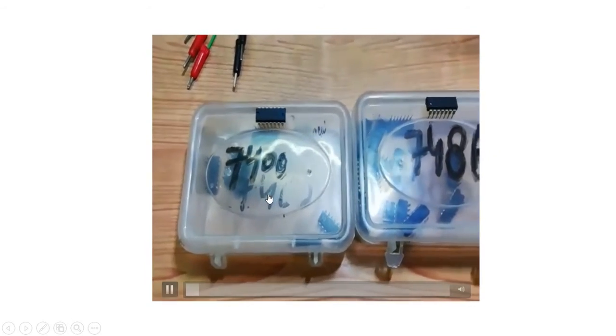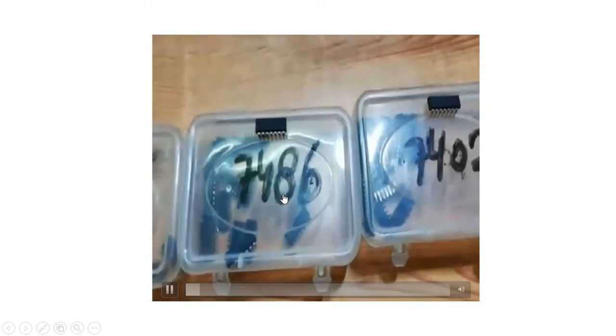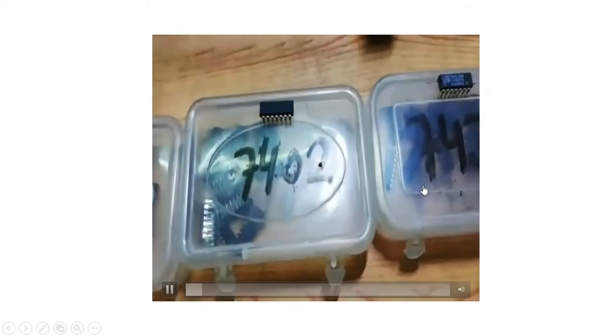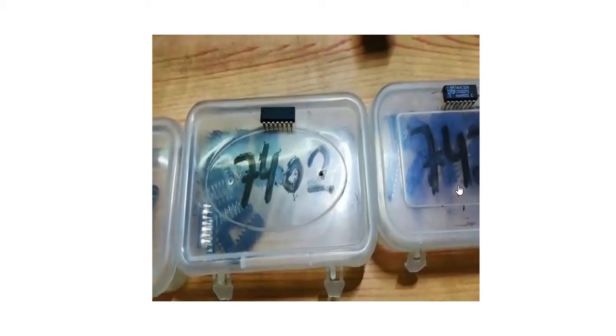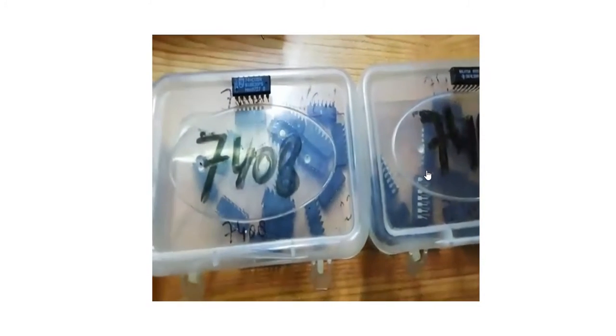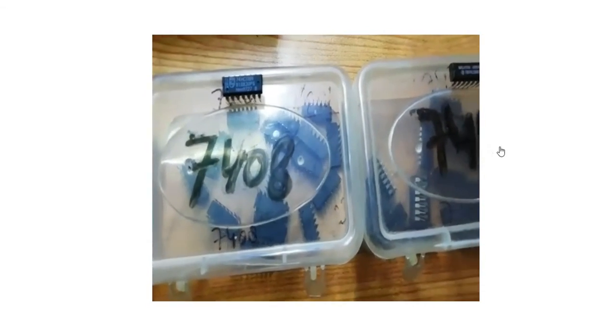The 7400 is for NAND, 7486 for XOR, 7402 for NOR, 7432 for OR, 7408 for AND, 7404 for NOT. So these are the different ICs.